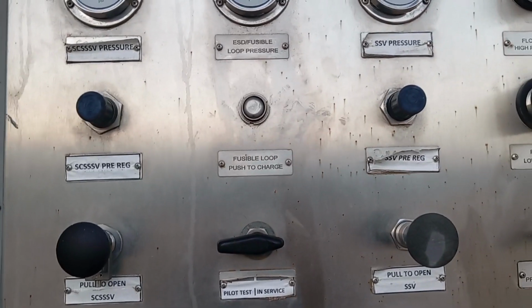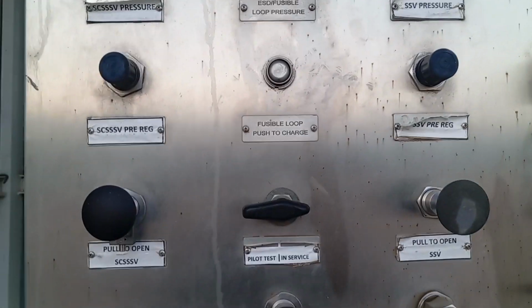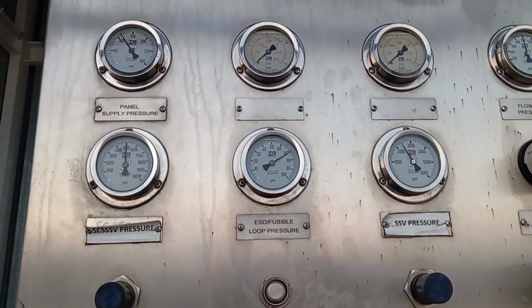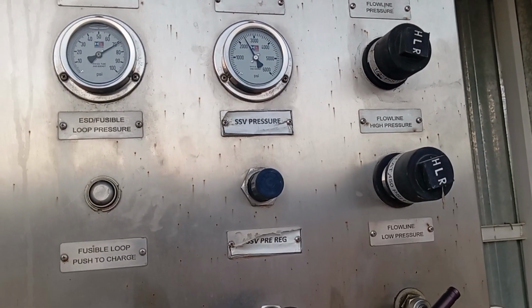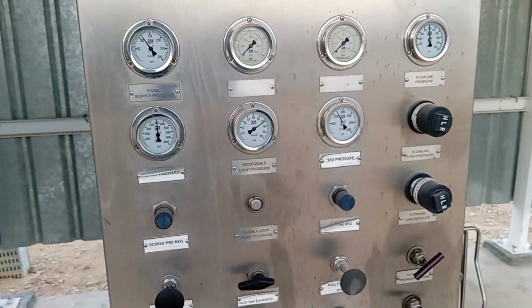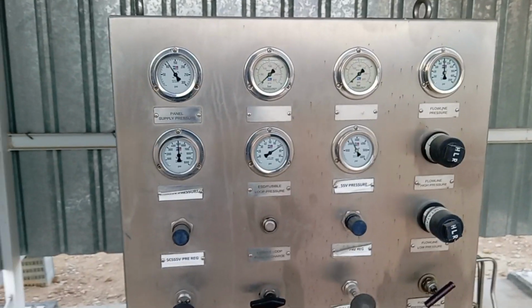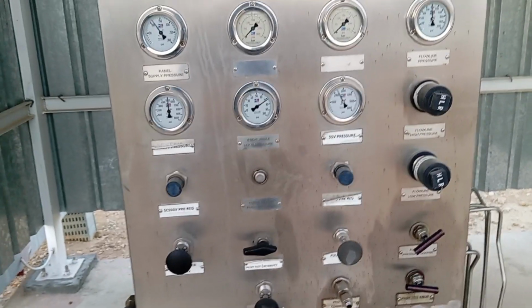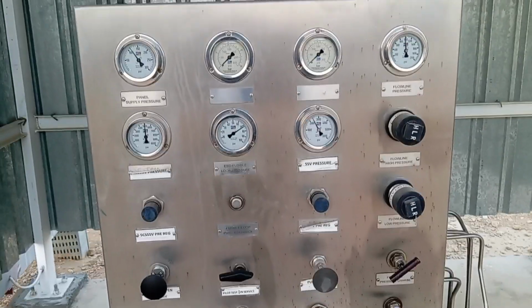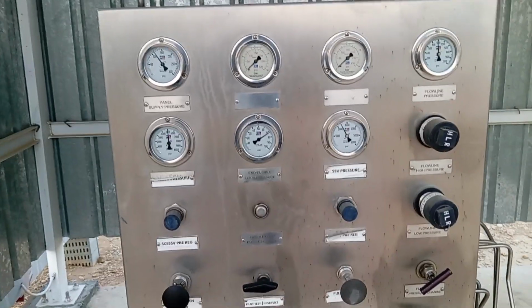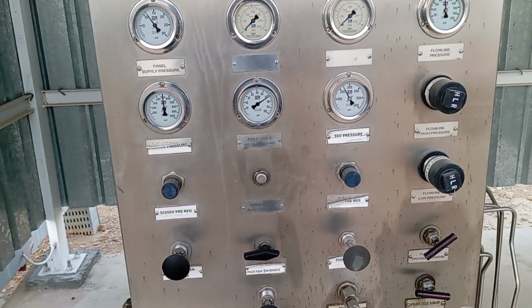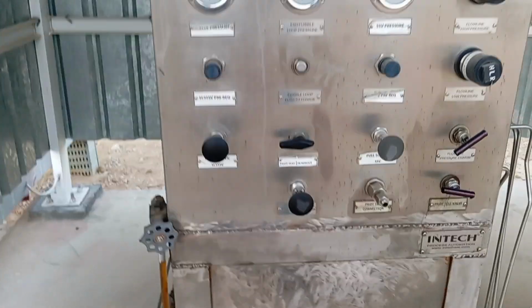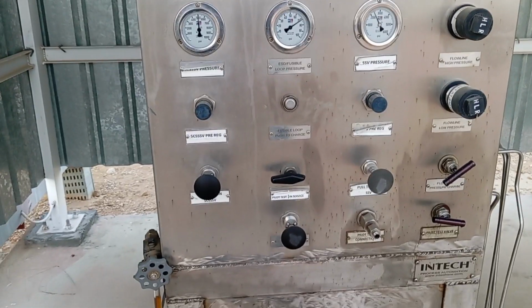We will discuss the cause and effects of this wellhead control panel. In the wellhead control panel, we have three cause and effects, and first we will discuss the low pilot switch. If the low pilot switch operates, both double SV and triple SV will shut down, and in case of high pilot, only the double SV will shut down, the triple SV will remain open. And in case of the fusible loop or the ESD push button, in both cases the double SV and the triple SV will both shut down.